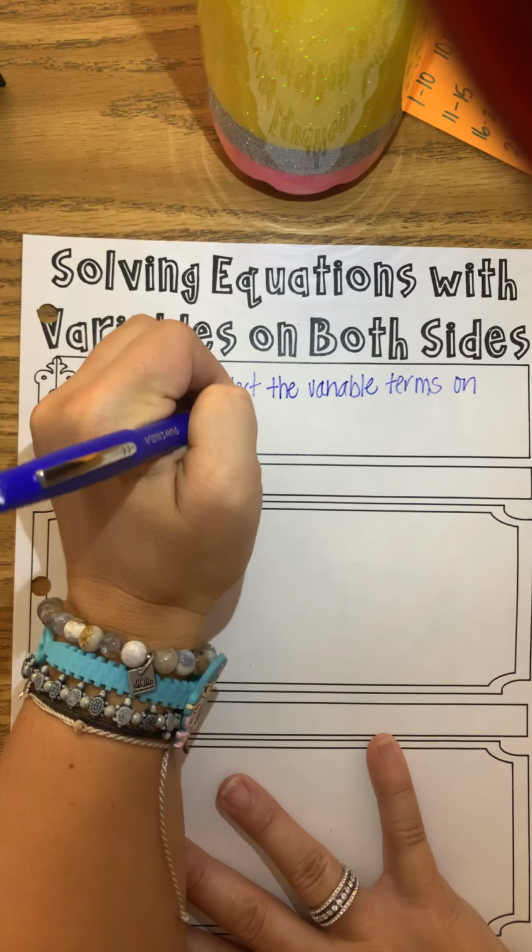So I'm going to add 7x to both sides. That's going to give me 15 plus 5x equals 0. It's a little bit of an extra step because of the way the problem was set up, but trust me, you're going to be happy that you have that positive coefficient to deal with.